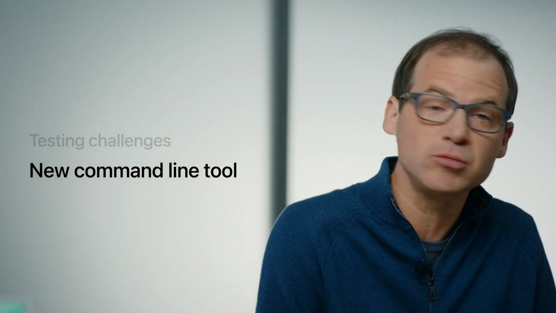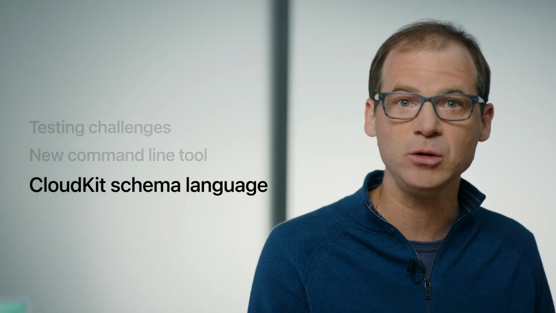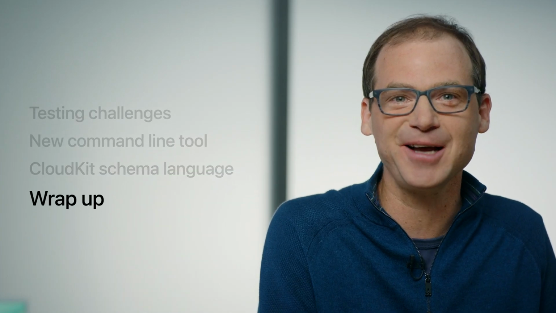I'm excited to introduce a new CloudKit developer tool, as well as a brand new CloudKit schema language. In this session, I'll talk about why integration testing can be challenging for an application that integrates with the cloud. Then I'll demonstrate cktool, our new command line developer tool for CloudKit. You'll find out how cktool can be used inside of Xcode to automate test setup. You'll learn about CloudKit's new declarative schema language, and then I'll wrap things up with next steps.